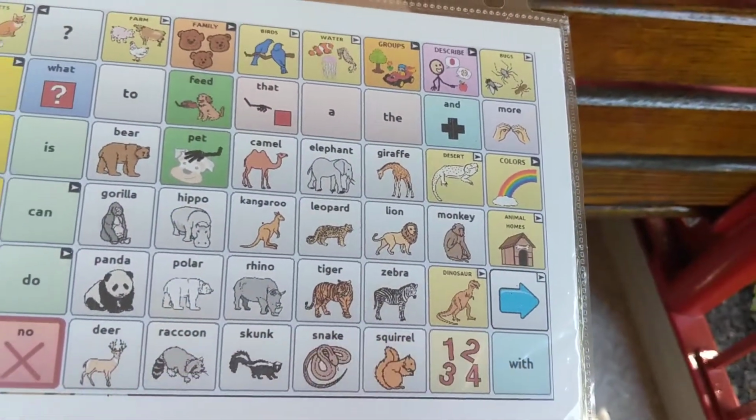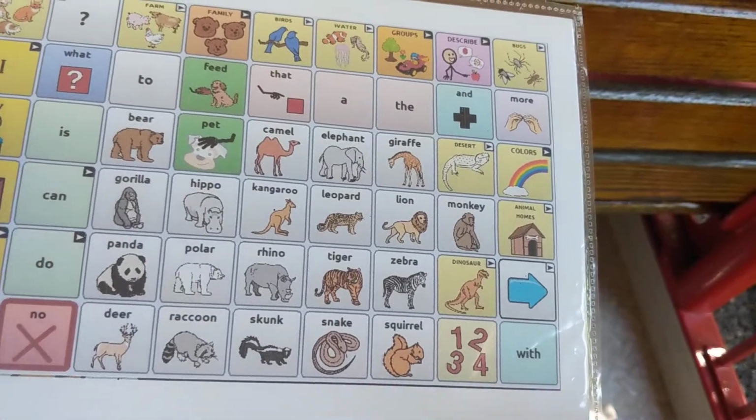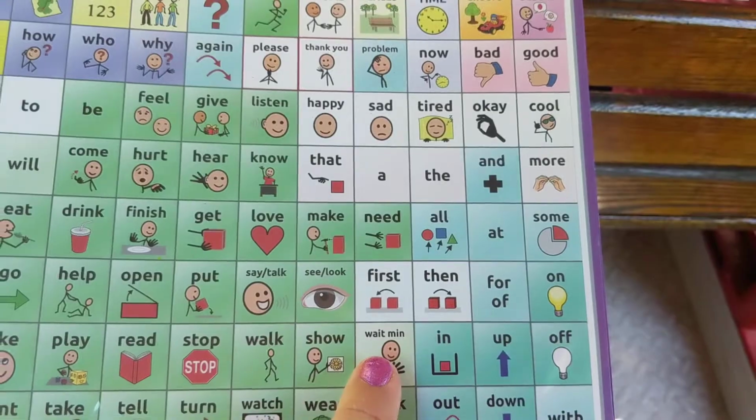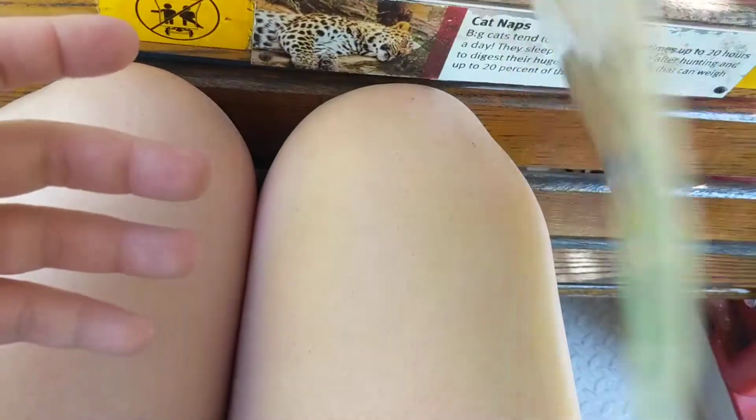You do. We have our little toys with us that helped in the car ride. And they help us when we're waiting in line, don't they? And we're going to turn it back over.